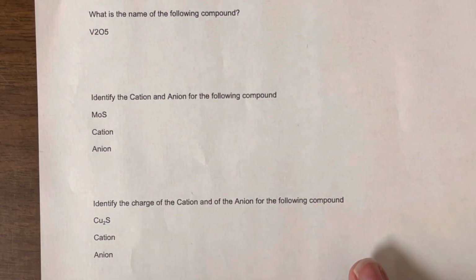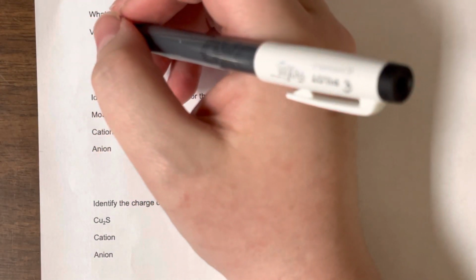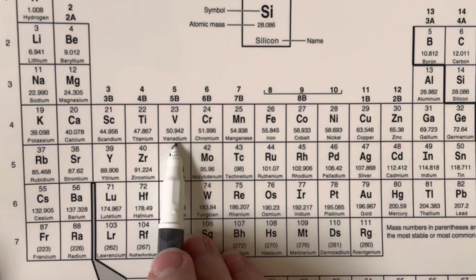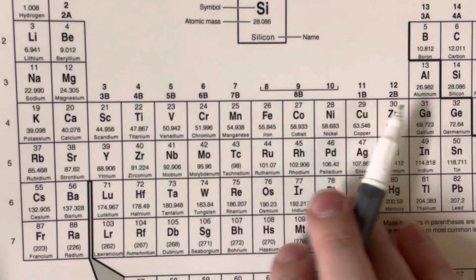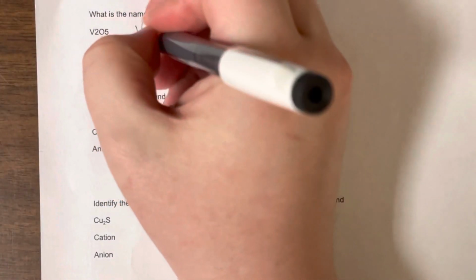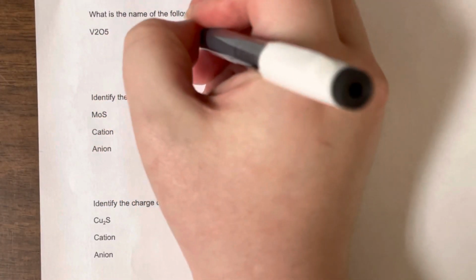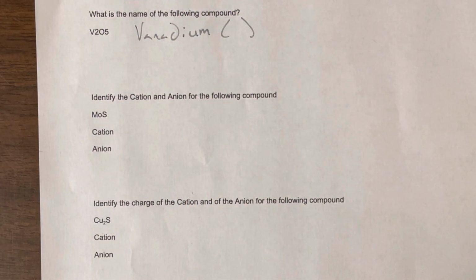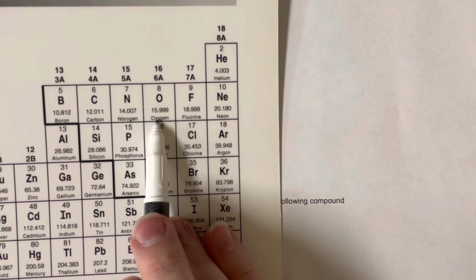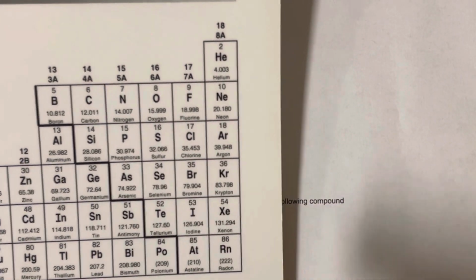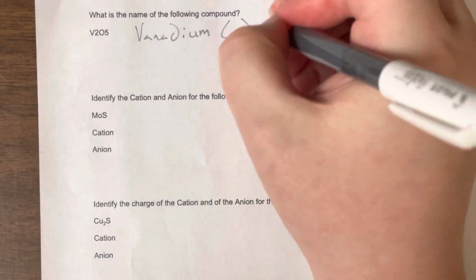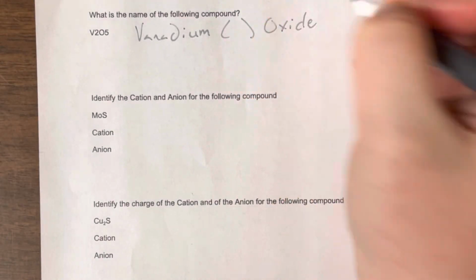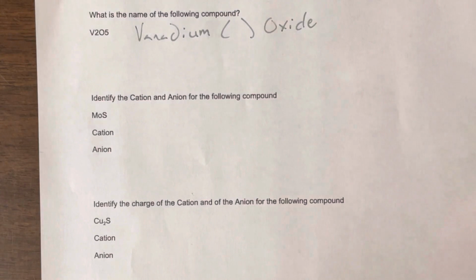Name the following compound, V2O5. First I need to figure out who V is. V is vanadium. Vanadium is in that transition metal block. So that means I need an oxidation state, so I'll give myself a set of parentheses to remind myself that I need to do math. And then O. O is oxygen, oxygen being a nonmetal, and my anion is going to get its suffix changed, so this will be oxide. So this is vanadium something oxide.